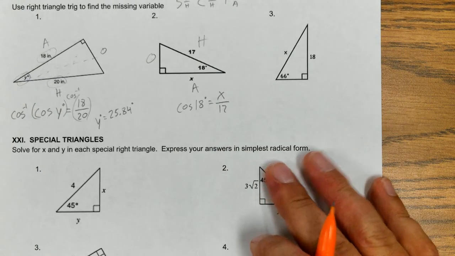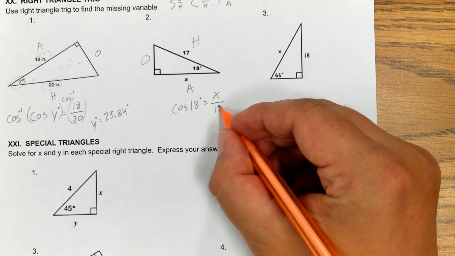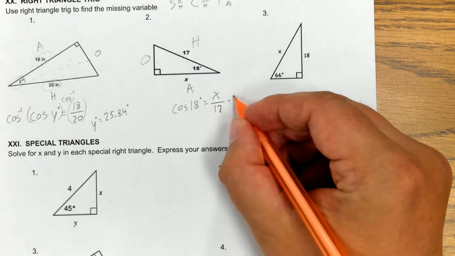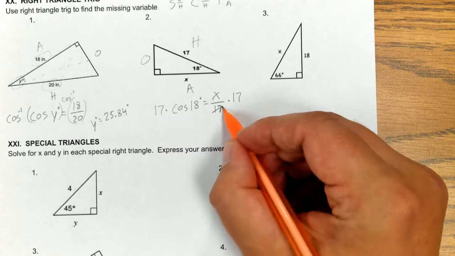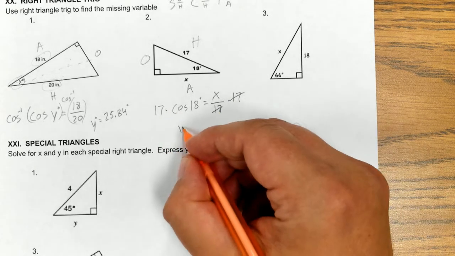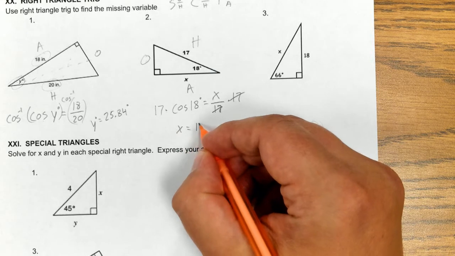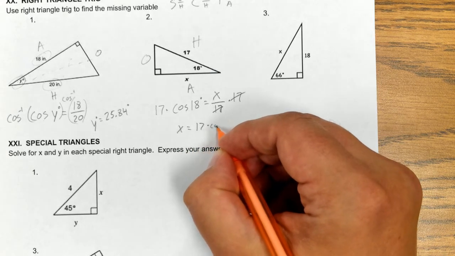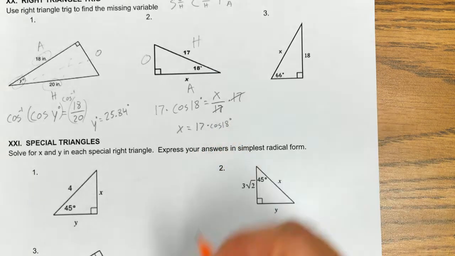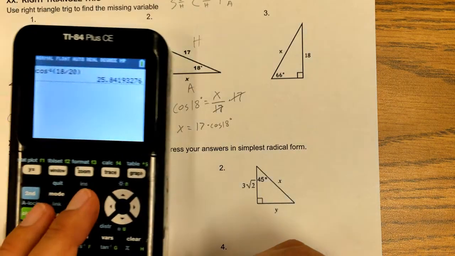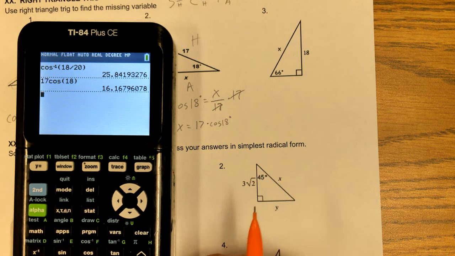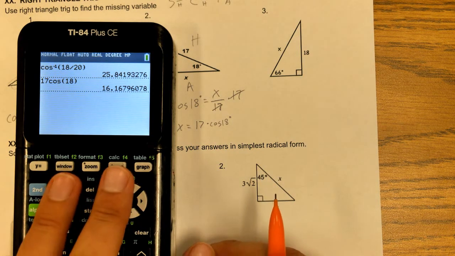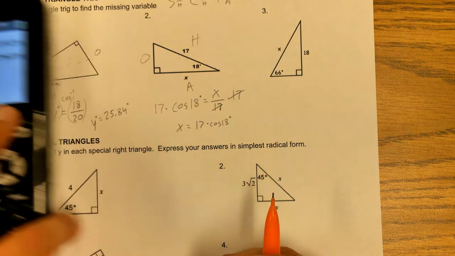So to get x by itself, I'm just going to multiply both sides by 17 since we're dividing by 17. That'll get rid of those. And so my x is going to equal 17 times the cosine of 18 degrees. And now we can just type that into our calculator exactly like you see it. And you should end up with x equals about 16 point, we'll say, 168.